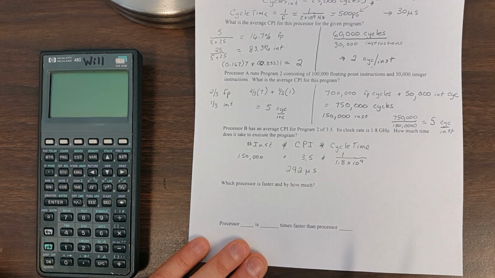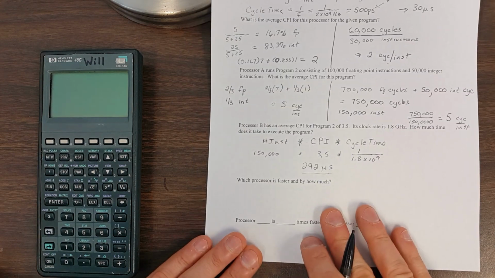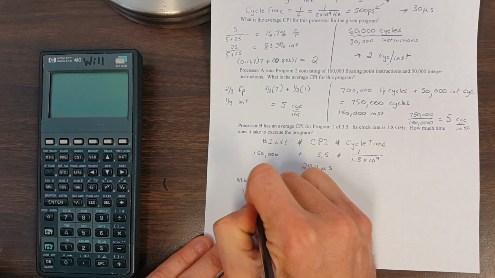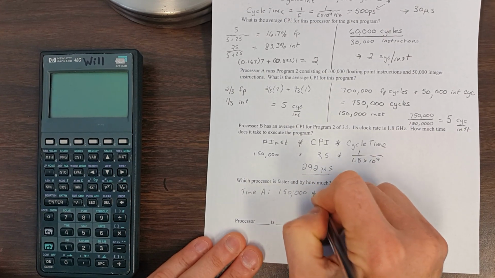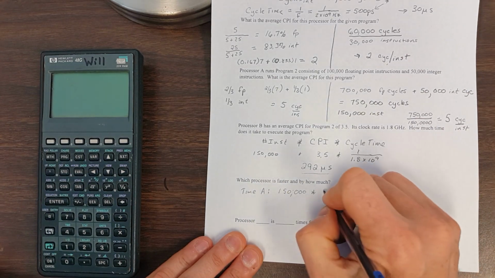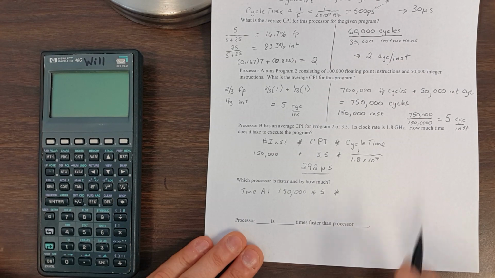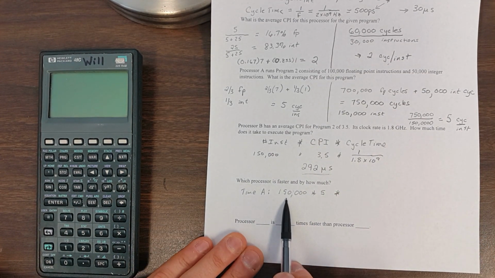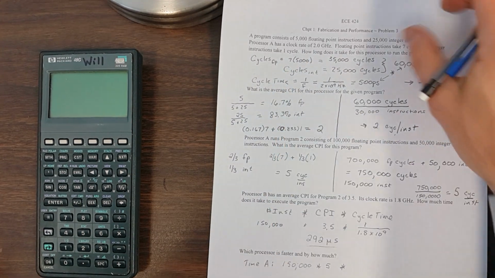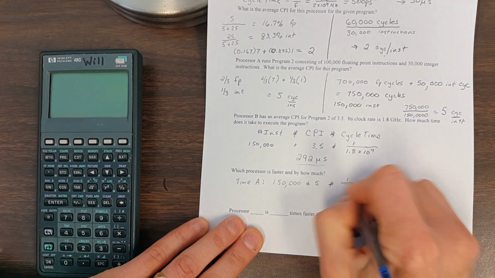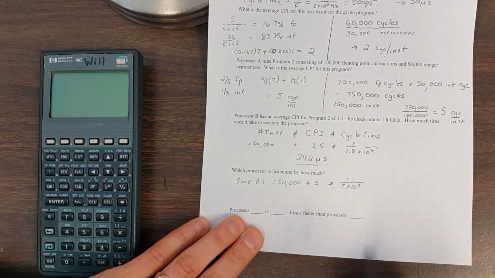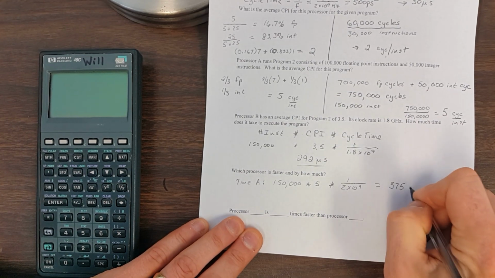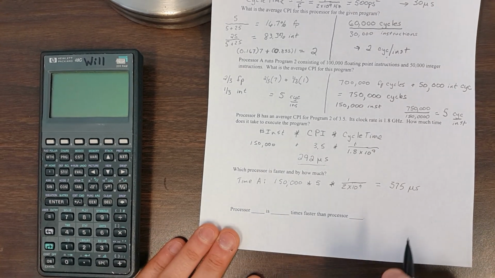Which processor is faster and how much? Well, we know the time for processor B. We haven't really calculated the time for processor A explicitly. So time A is going to be, remember, the number of instructions is still 150,000, and we calculated 5 cycles per instruction. Then we can't use B's clock rate. We have to go all the way back up, and we saw that it was 2 gigahertz. So it's 1 over 2 times 10 to the 9th, 1 over 2 gigahertz. And that's going to be 375 microseconds.